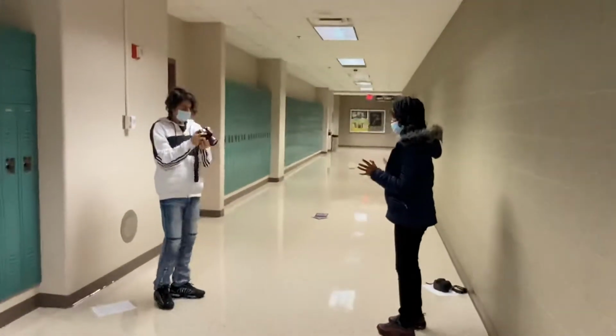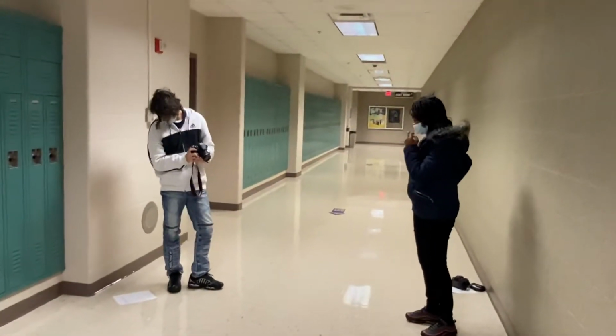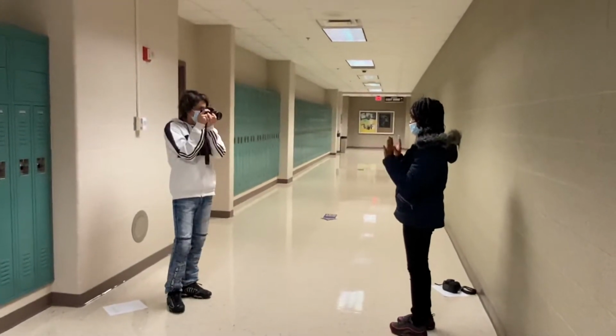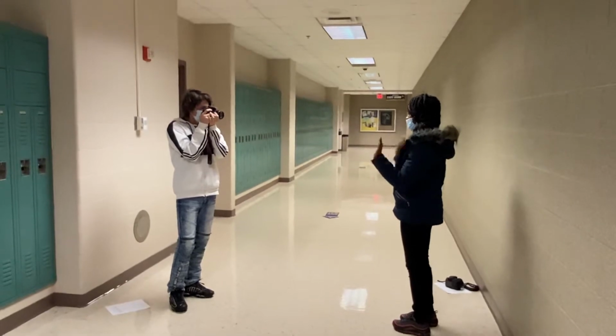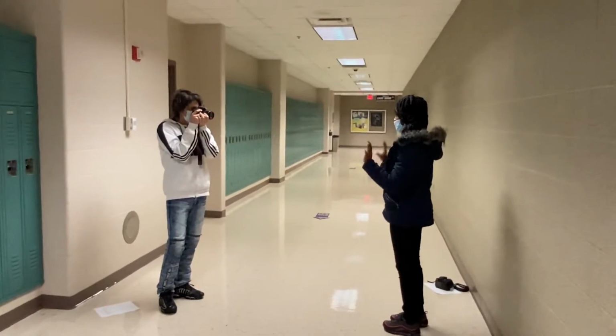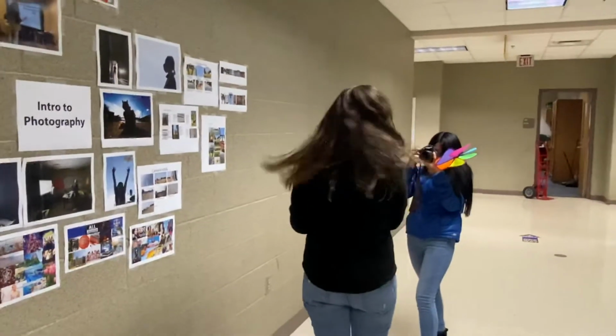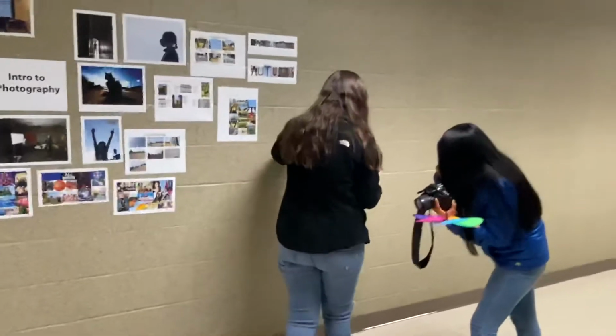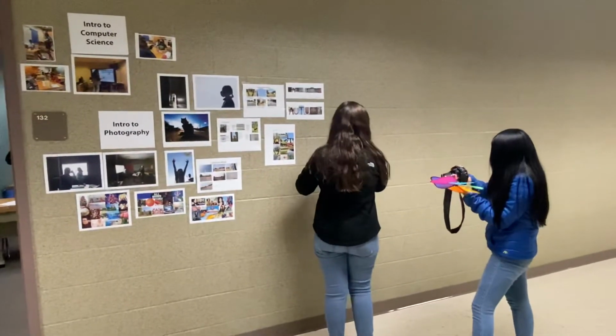So today, the kids are using different shutter speeds. And then they're gonna photograph an action, and it can come out stopped action or blurred action. And learning how to use a manual camera is very exciting.